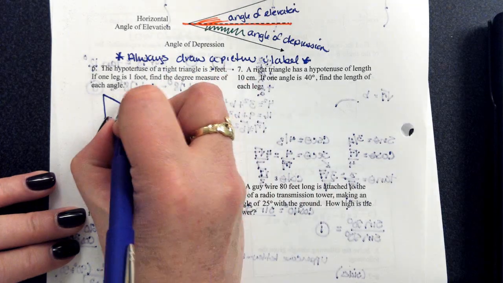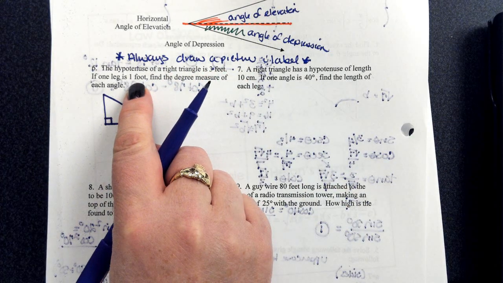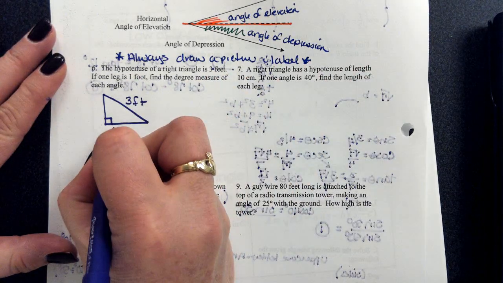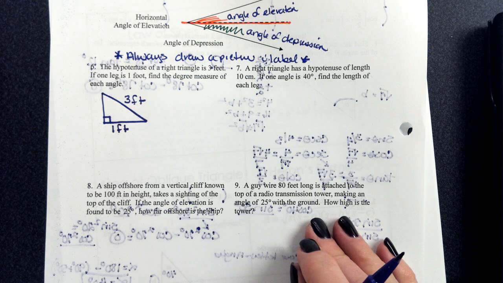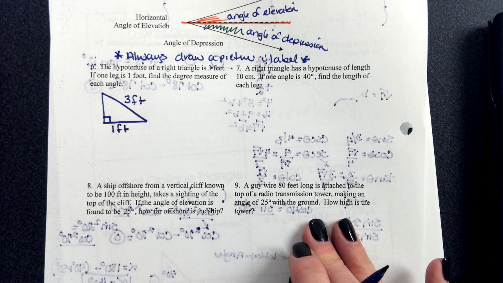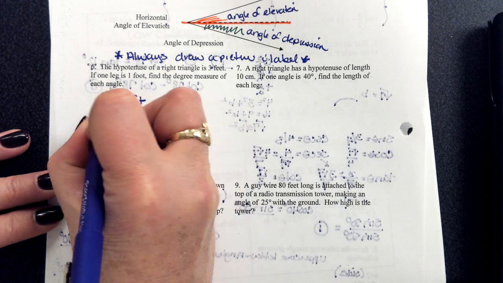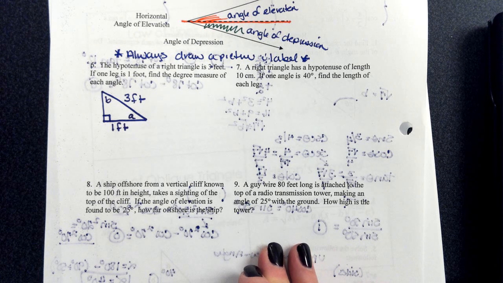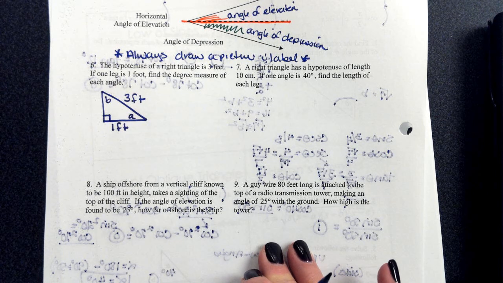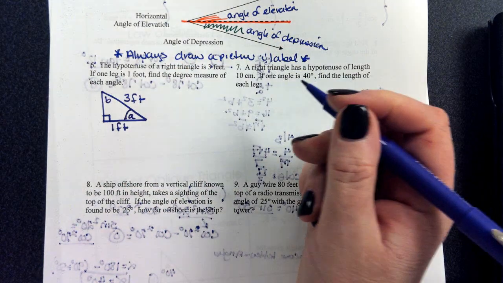So they're telling me my hypotenuse is 3 feet. They're telling me that one leg is 1 foot. So again, it doesn't matter which side I label as 1 foot. So they want me to find the degree measure of each angle. So I'm going to call this angle A and this angle B. So I'm going to go ahead and find angle A first. Again, it's eeny, meeny, miny, mo. It's up to you which angle you want to find first. So I'm going to use A as my reference angle.